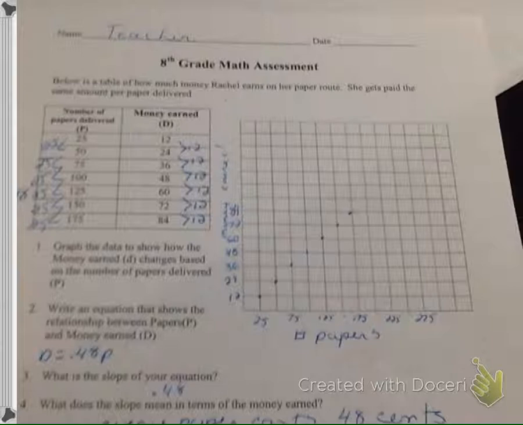Okay, so the first thing you should have done is put the carets in. If you didn't do that, you need to do it. You should always do that when you're looking at a table and try and figure out what the relationship is between those two things. So your carets here should have been 12. Your carets here should have been 25.